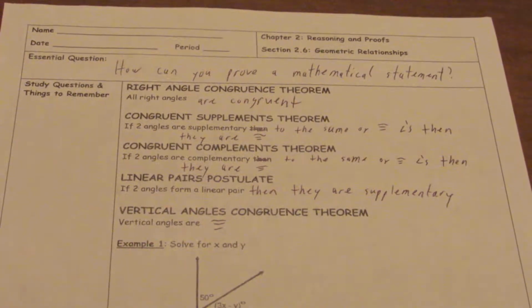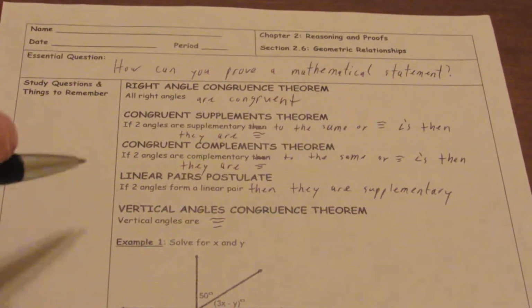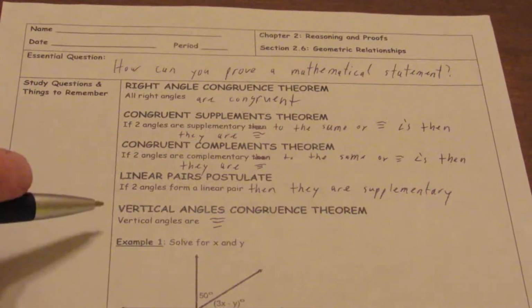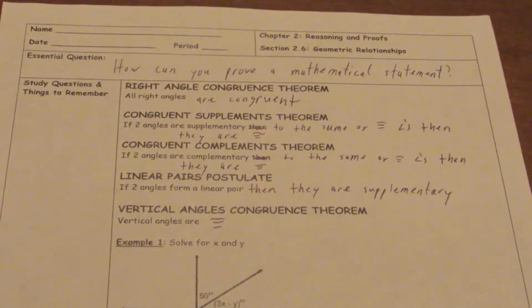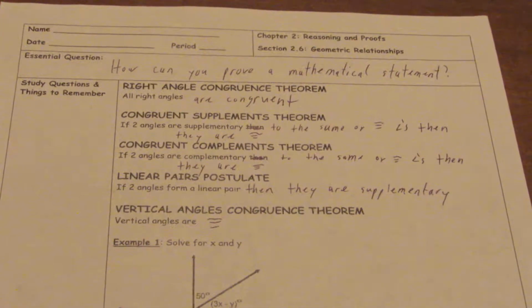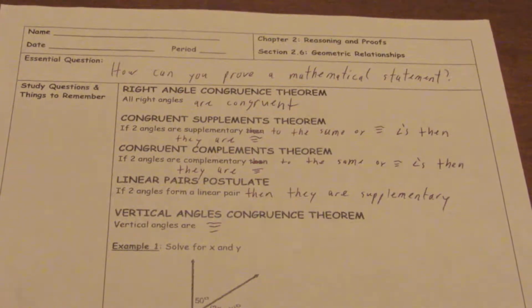And then vertical angles congruence theorem. Don't really know why we have this one. We kind of define vertical angles as being congruent, but they state it as a theorem as well. So vertical angles are congruent. And again, when I'm doing that, I would look at just vertical angles.